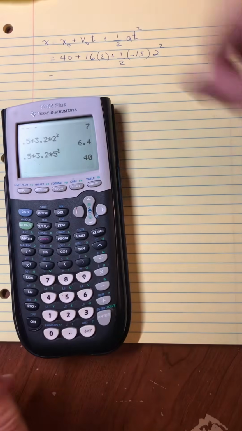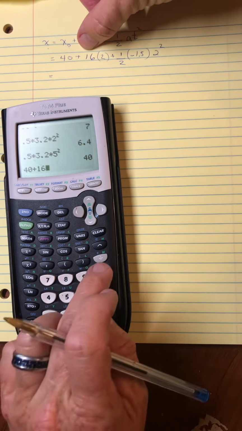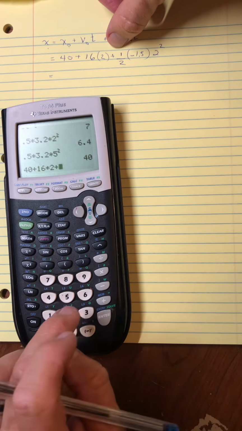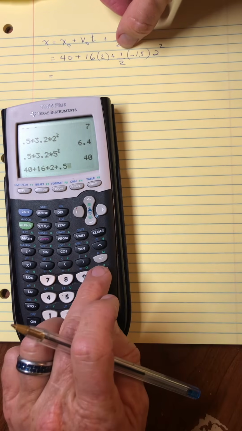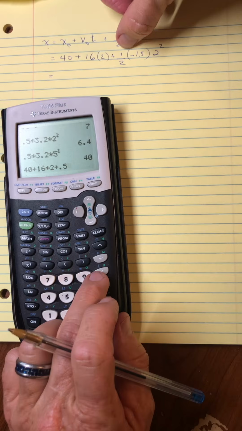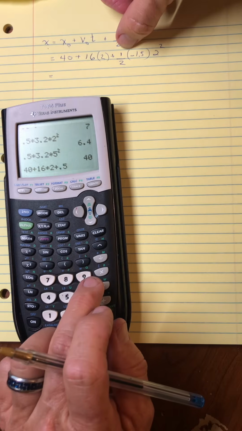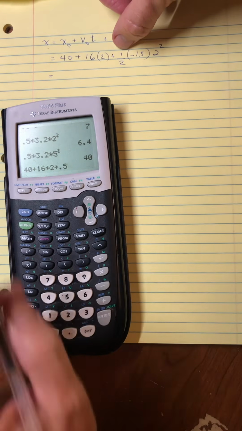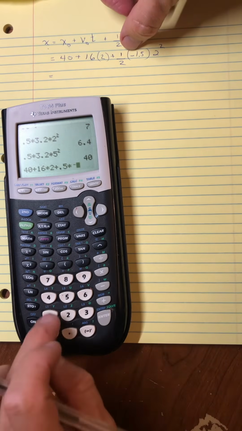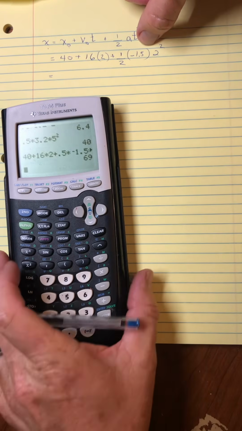So this position would be 40 plus 16 times 2 plus 1/2 times a negative 1.5 times 2 squared.